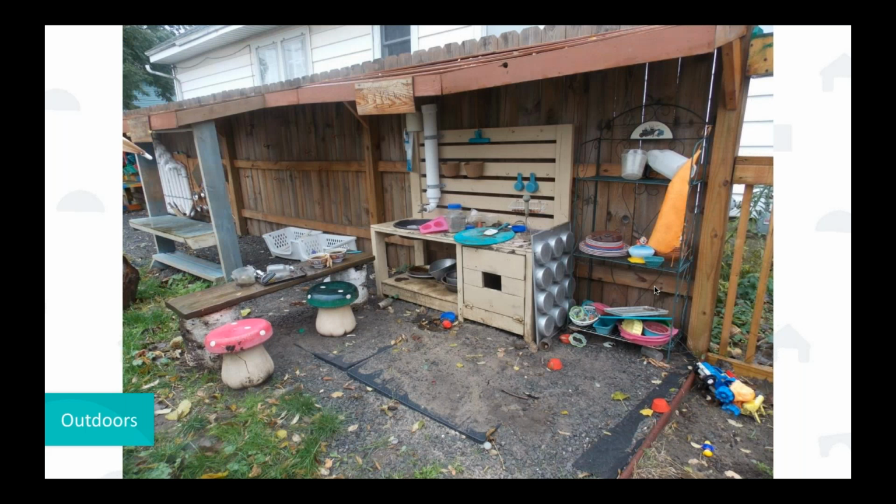There it is. It is an outdoor play kitchen. And they have all the tools there and little chairs that they can move. Those little mushroomy chairs are plastic. And they have all kinds of different things. Again, small area where they can work together.